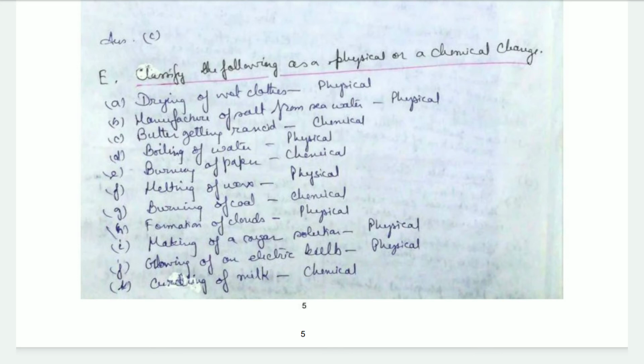Drying of wet clothes, that's a physical change, because if we dry some wet clothes, we can also wet the dried clothes again if we dip them into water. So that's a physical change. Manufacture of salt from seawater is also a physical change, because seawater contains salt; if evaporated we can get the salt, and if we add water to it again it becomes seawater. So that is a physical change.